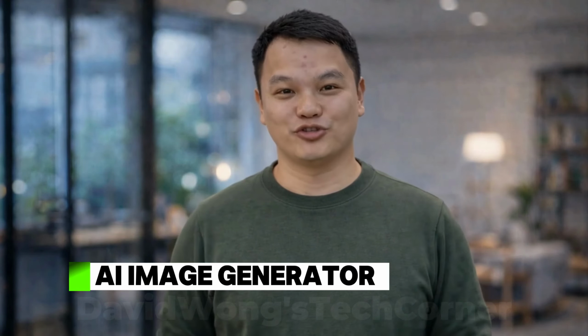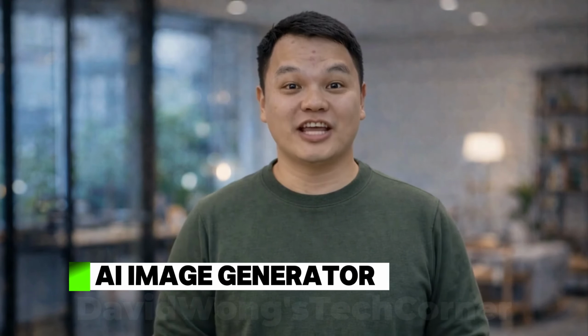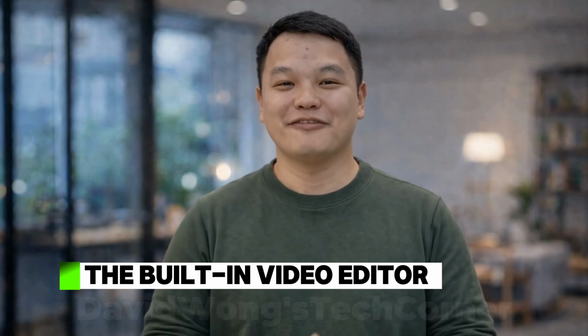The platform also includes a strong AI image generator. You create stunning images from simple text prompts to use in your videos, thumbnails, social posts, or any marketing materials. Everything happens right inside the dashboard with no need to switch tools. After creation comes the built-in video editor. You can trim your clips, add text overlays, music, QR codes, custom elements, and much more. It lets you customize videos perfectly for any platform without relying on third-party tools.